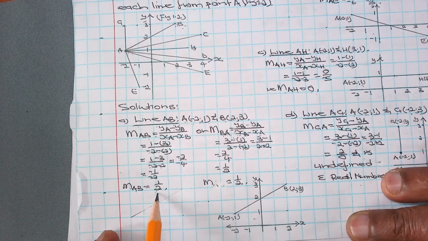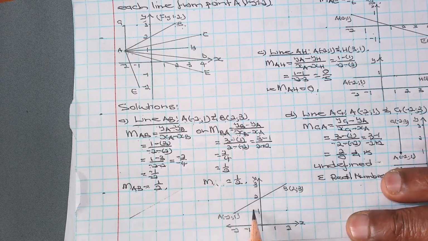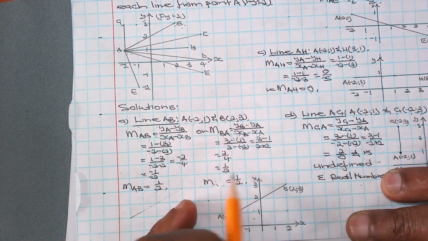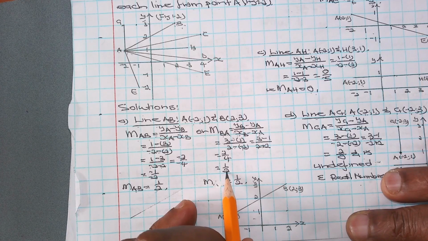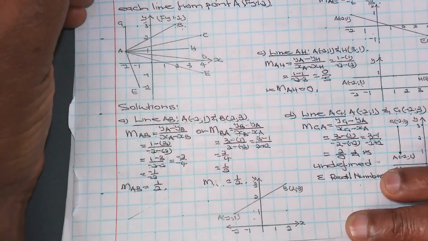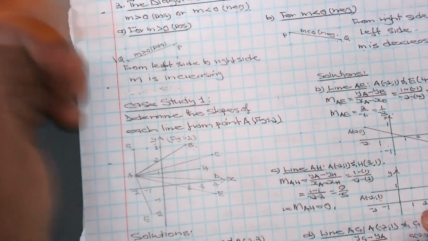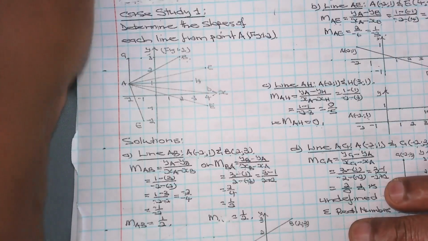It means this is a positive slope. There it is. Or for B, we do the same, we get half. Therefore, it is a positive slope. That's a diagonal positive slope up there. There it is. M is increasing.